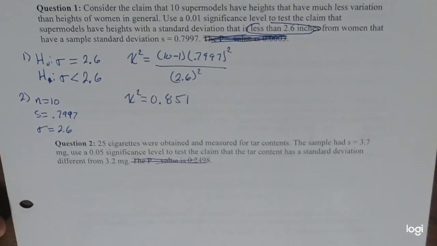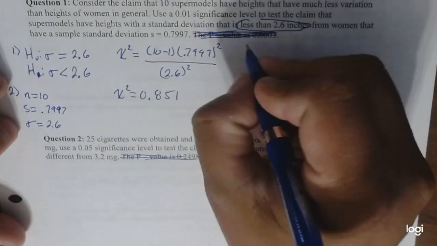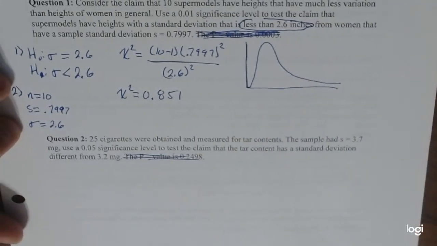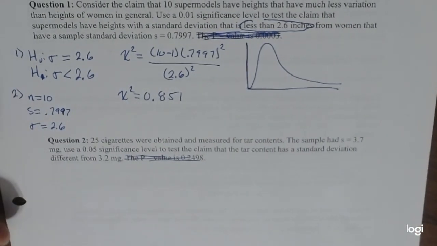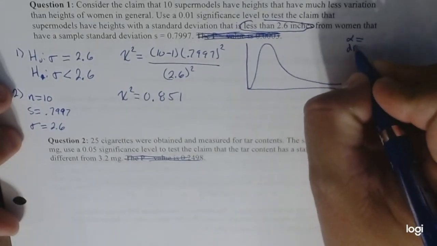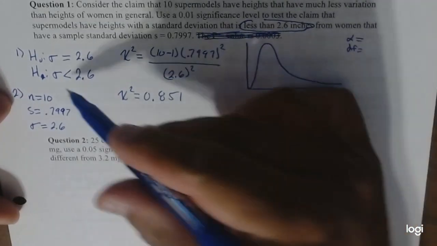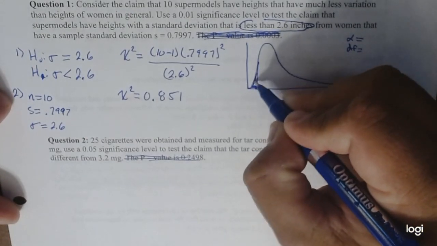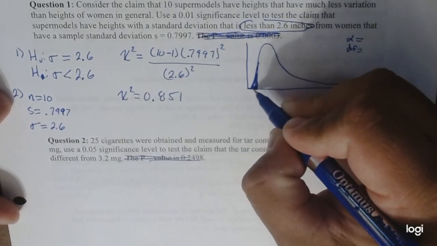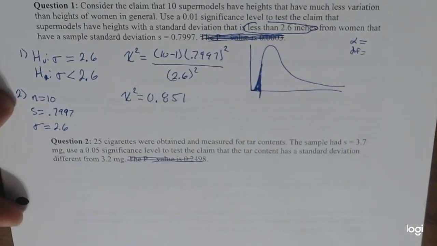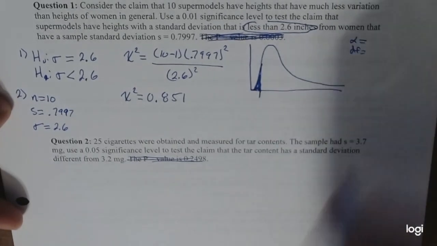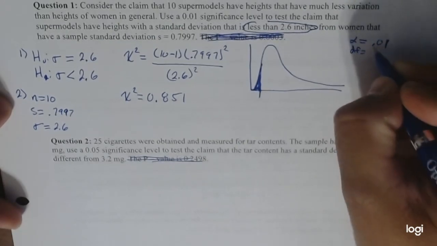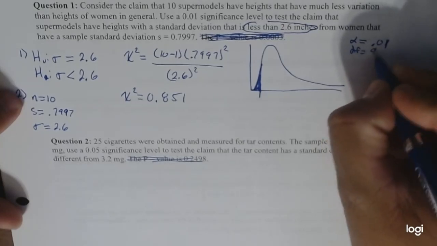Now we go on to the analysis. Since we're doing the chi-squared value, our graph is going to look like this. Remember, finding a chi-square value is the same thing as finding a t-value: you need an alpha and degrees of freedom. Since this test is a left-tail test, we're shading the left side, which means we're finding the leftmost chi-square value. So let's write this down. Alpha is 0.01, and degrees of freedom in this case is 10 minus 1, which is 9.